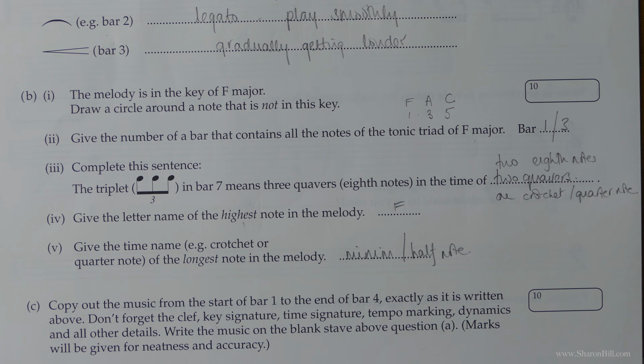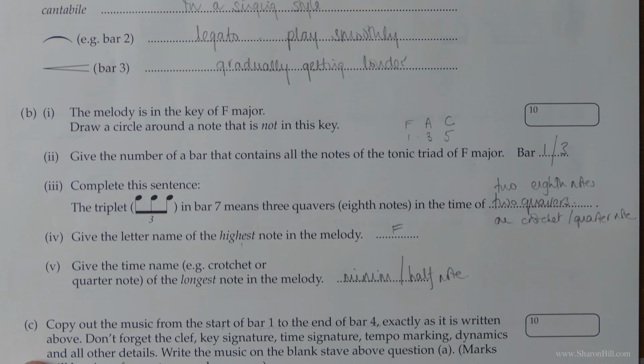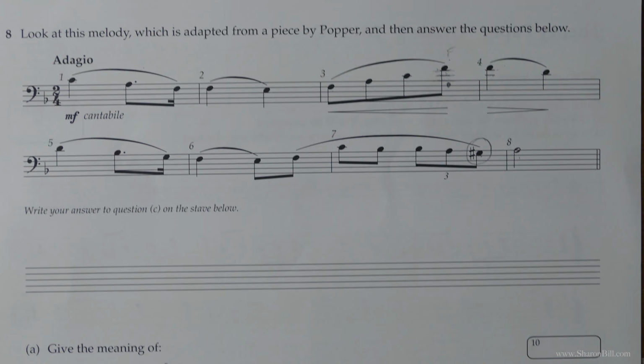And then the last question is the easy peasy 10 marks, where we're literally just copying out, and we need to copy the music. Be careful we copy the right bit. They've asked us in this case from the start of bar 1 to the end of bar 4. It isn't always from the beginning, so just keep your eyes peeled. So we're going to be writing this first line of music.